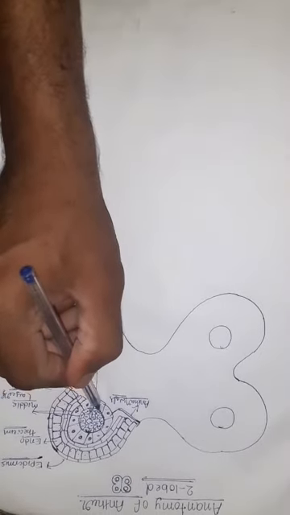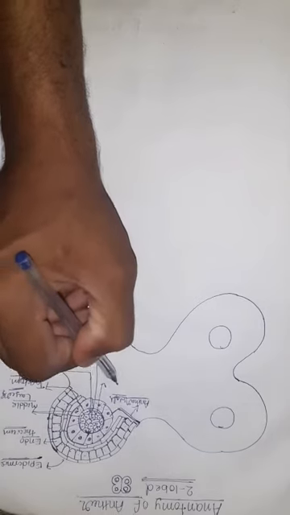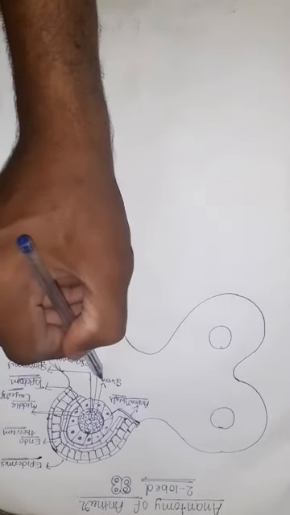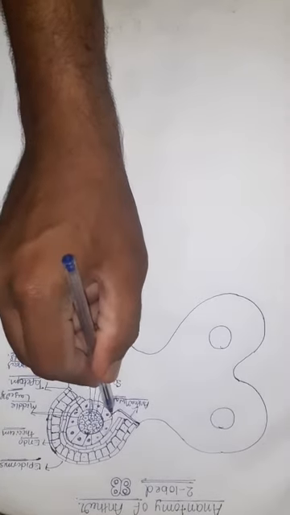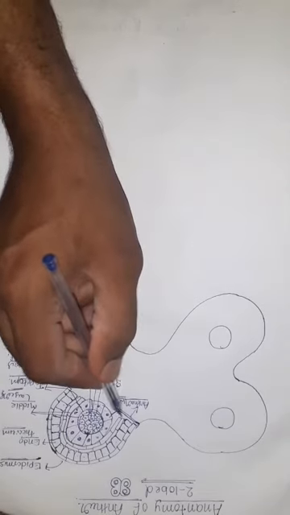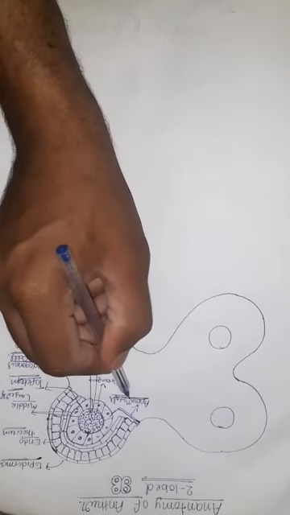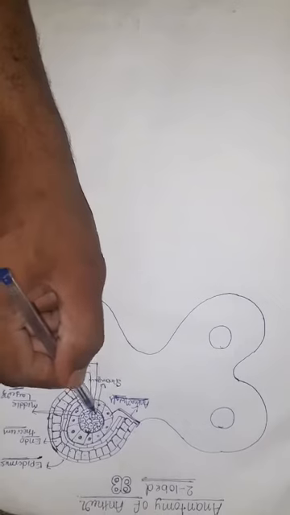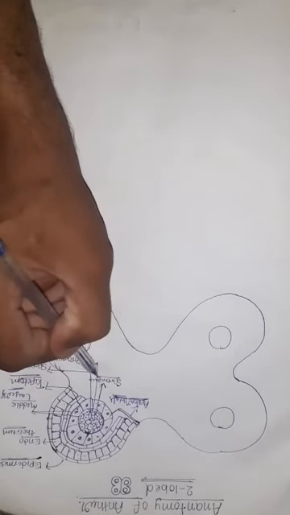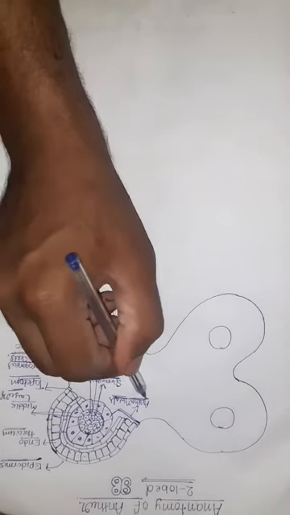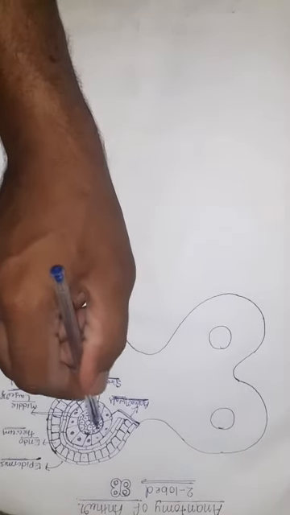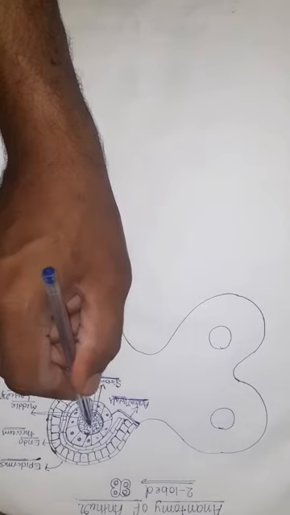The inner part is the other one, the sporangium. The innermost circular part is the sporangium, where the pollen grains will develop. The anther wall gives nutrition and protection to this sporangium.